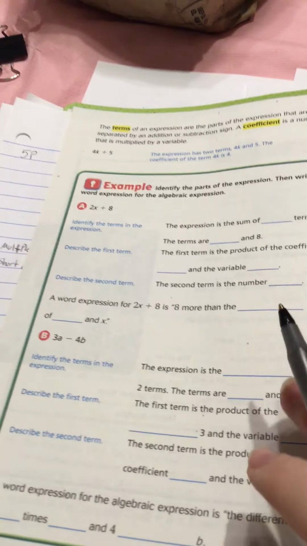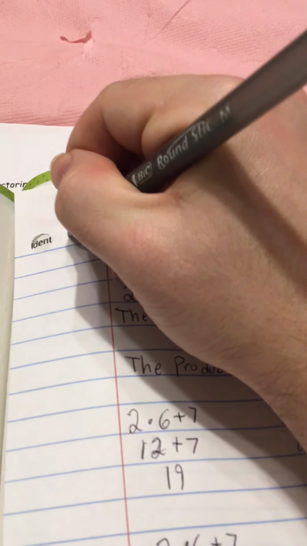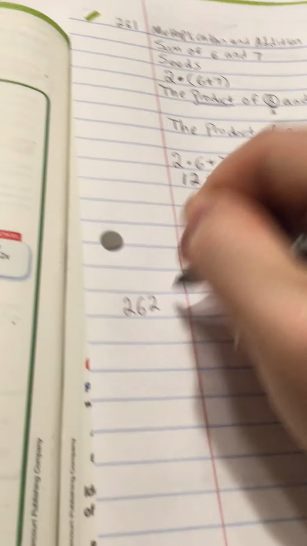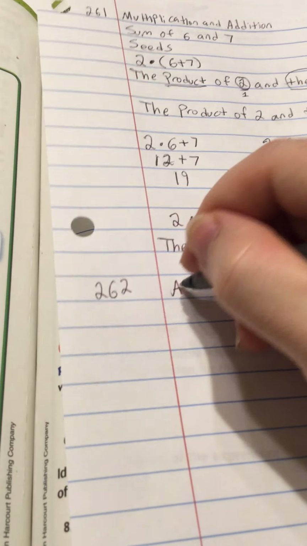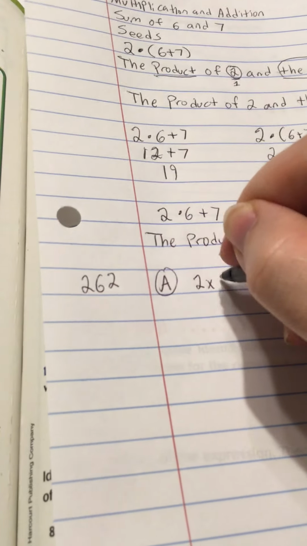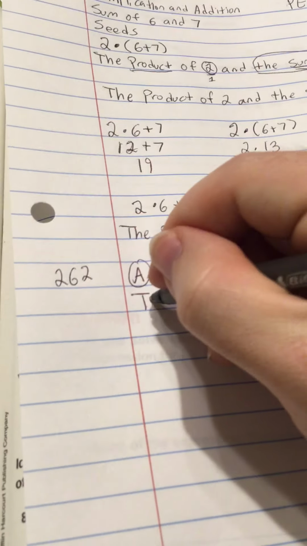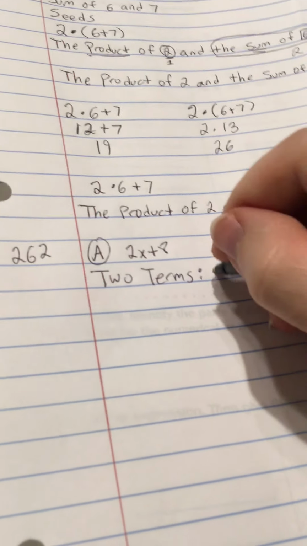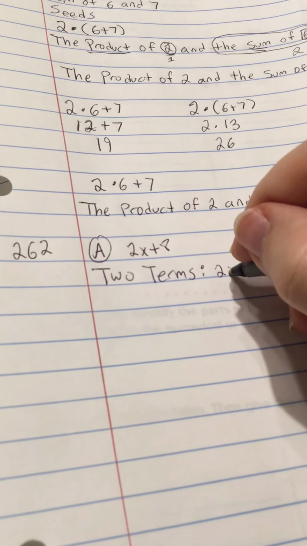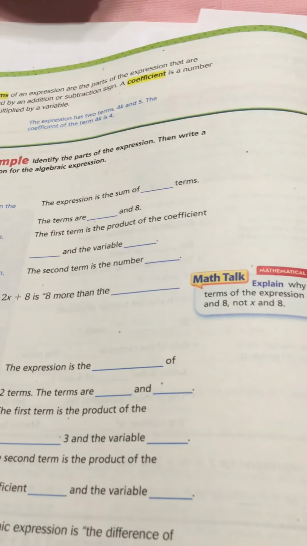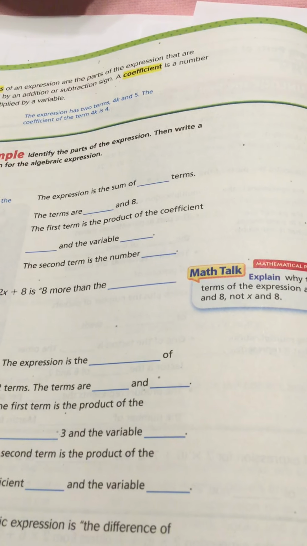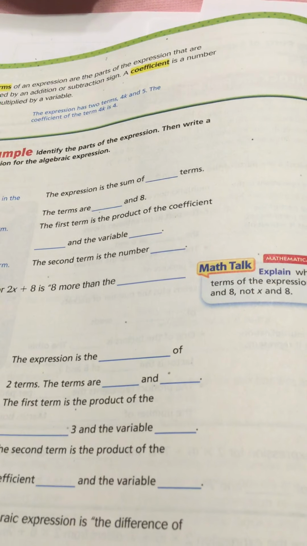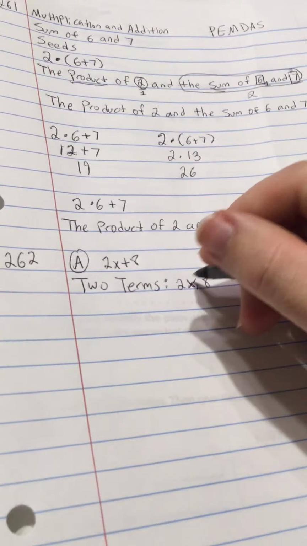So this was page 262, so this was page 261. If we go to our page 262, we have 2x plus 8. So we have two terms, and our two terms are 2x and 8. So we can see that the first term is the product of the coefficient 2 and our variable x.